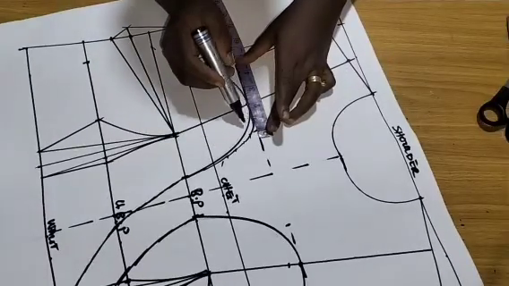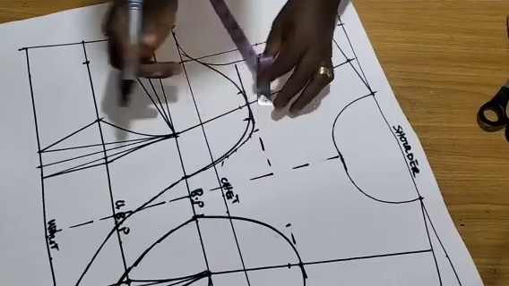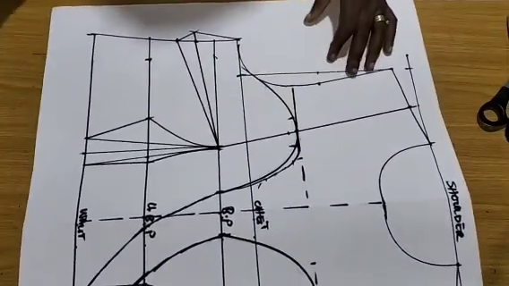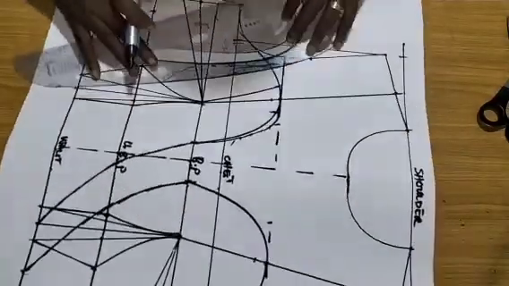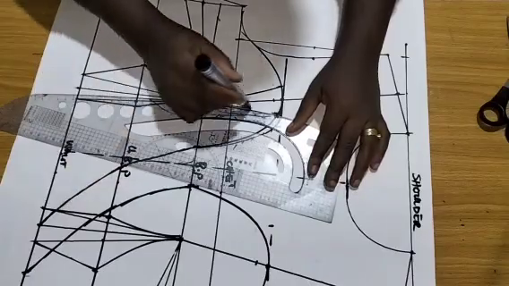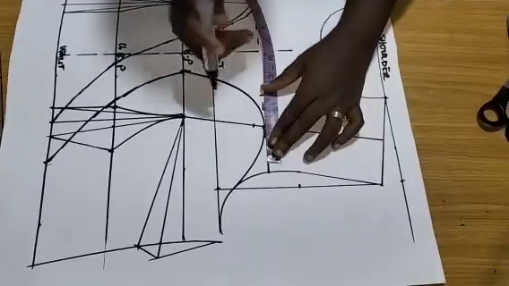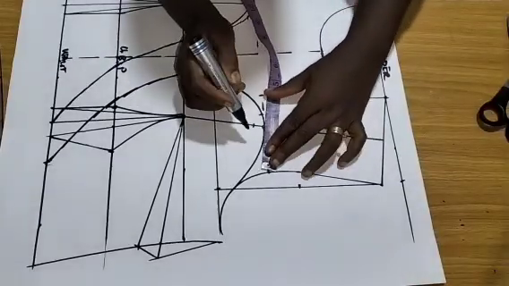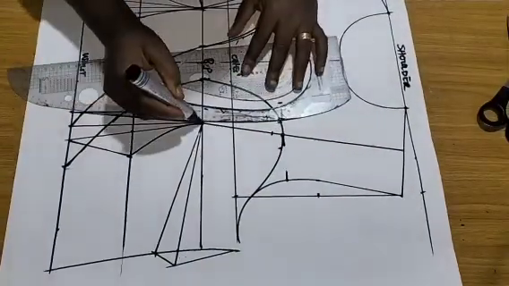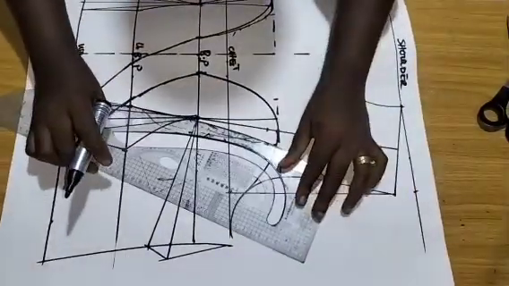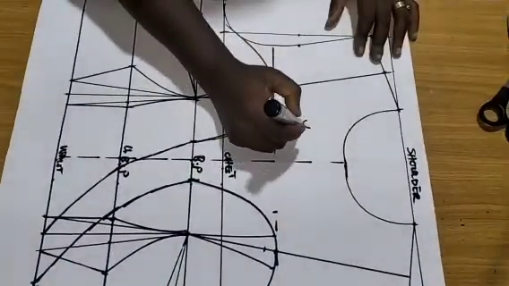From here I'll go in by 0.75, and from here I'll come out by 0.75, the normal way you contour your overbust. I'll place my pattern ruler like this, like this. I'll also come over here and repeat the same thing, from here 0.75, and from here I'll come out by 0.75. I'll place my pattern ruler like this and like this. Okay, so this is my yoke.